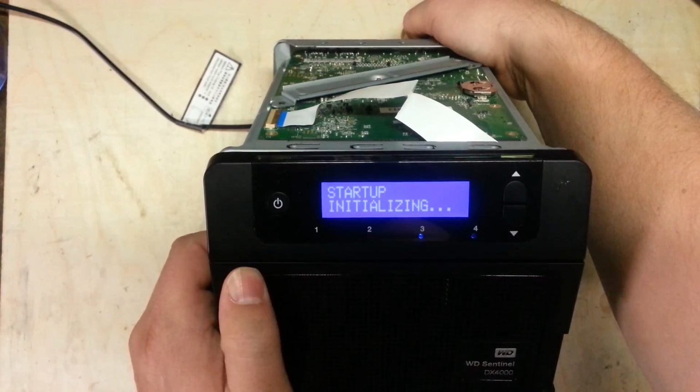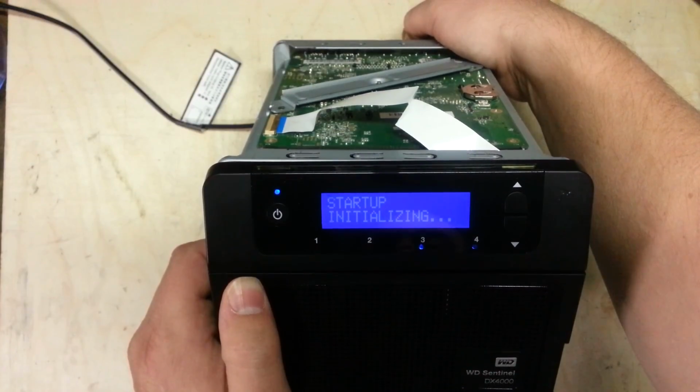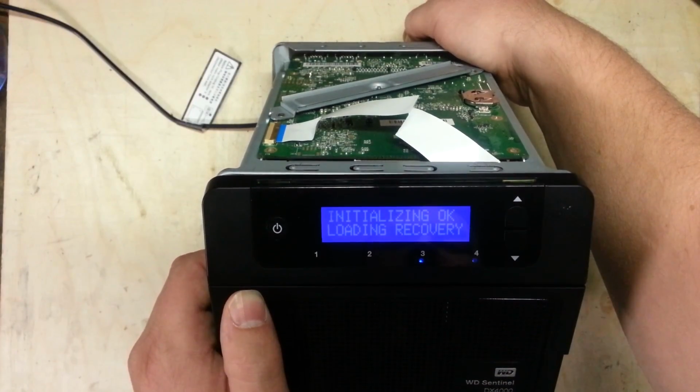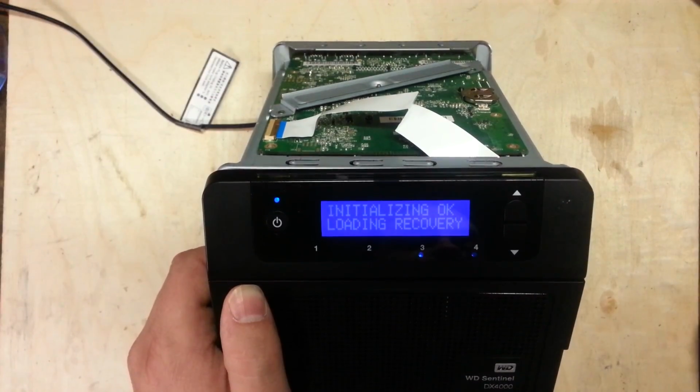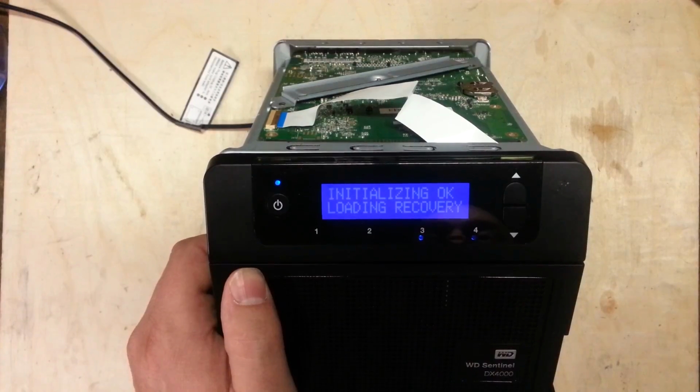There you go. And from here it's just a waiting game once again. We're going to hold the button until we see that it's starting the recovery, and then we can let that little button on the back go. Okay, there goes the recovery. And then just like last time, we're going to sit here and basically just watch it and make sure that it doesn't error out.